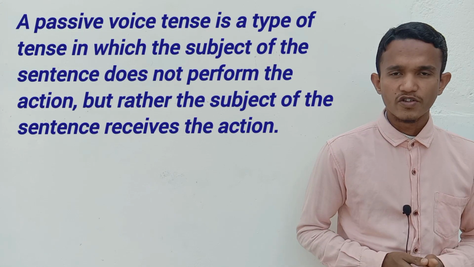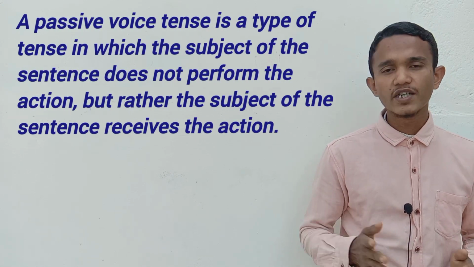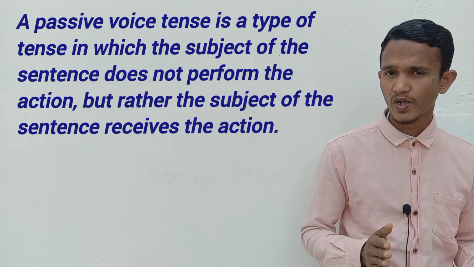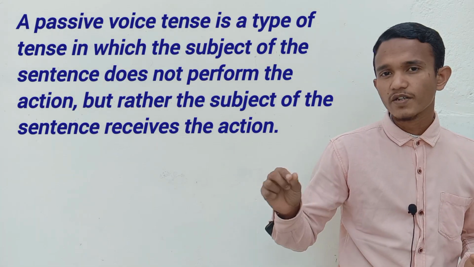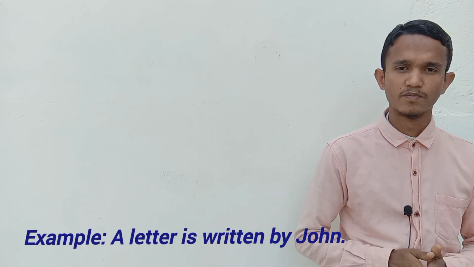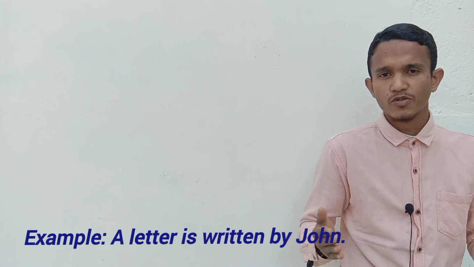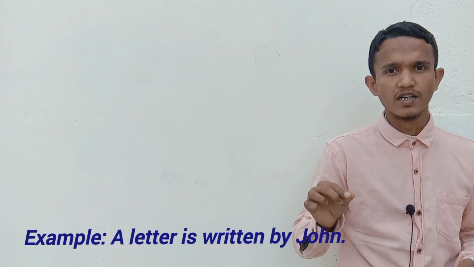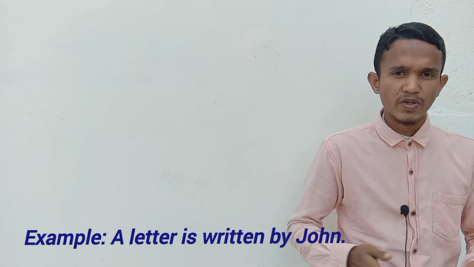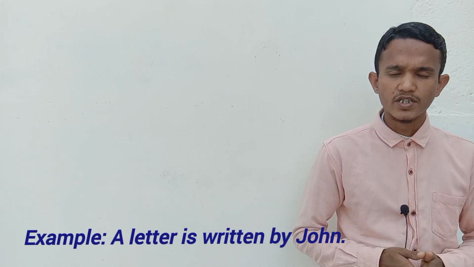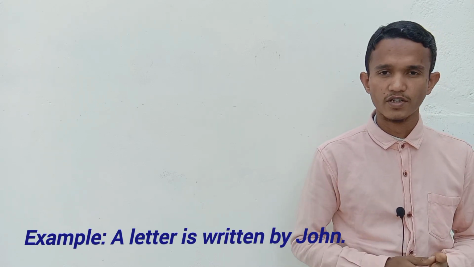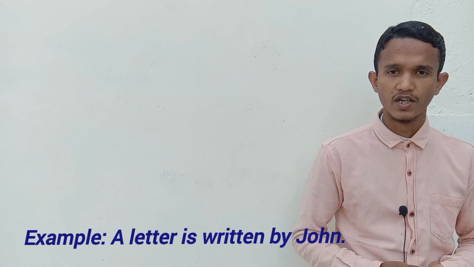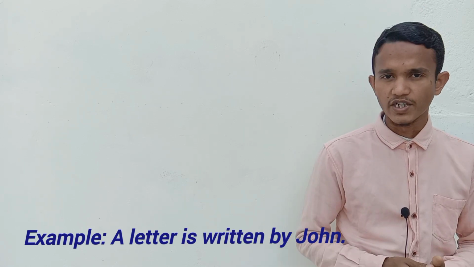A passive voice tense is a type of tense in which the subject of the sentence does not perform the action, but rather the subject of the sentence receives the action. For example, a letter is written by John. This is an example of passive voice tense because the subject of the sentence is a letter, and this subject is not performing the action of writing, but rather it is receiving the action of writing. The writer of this letter is John. So this is an example of passive voice tense in which the subject does not perform the action.